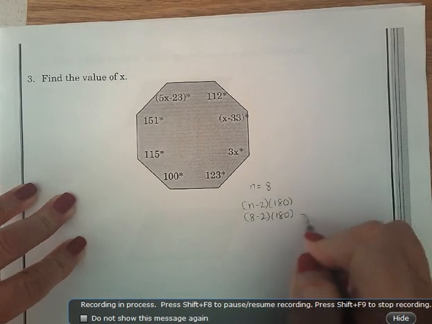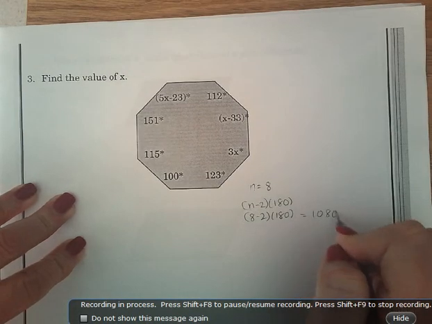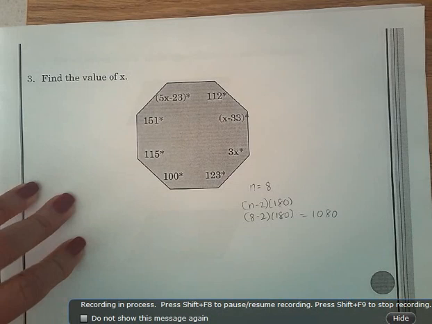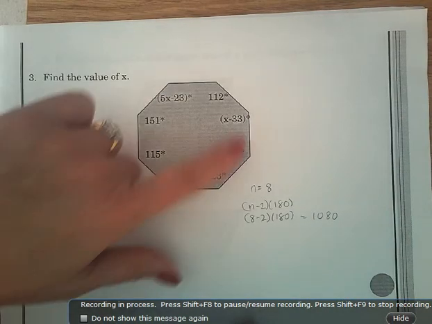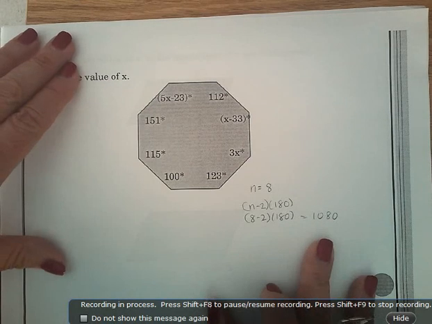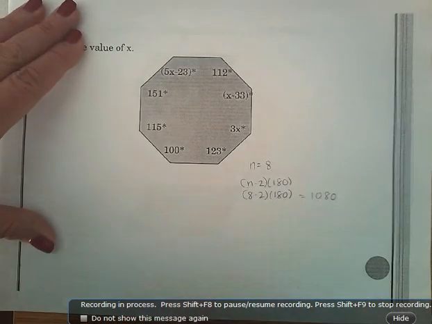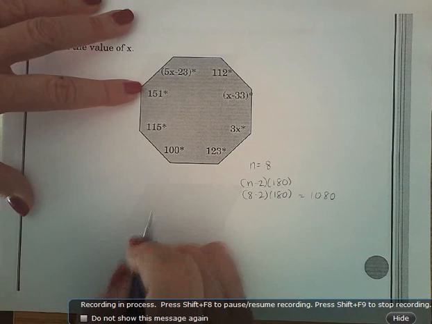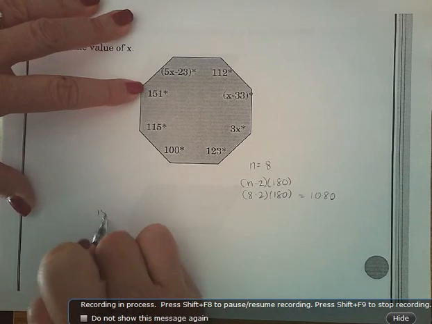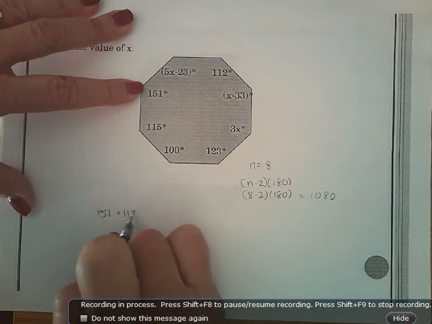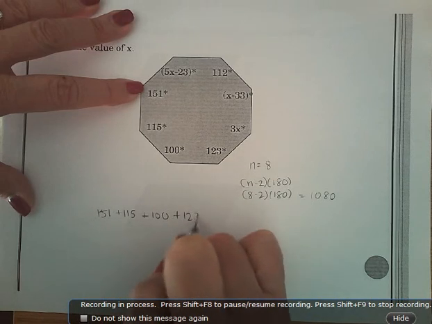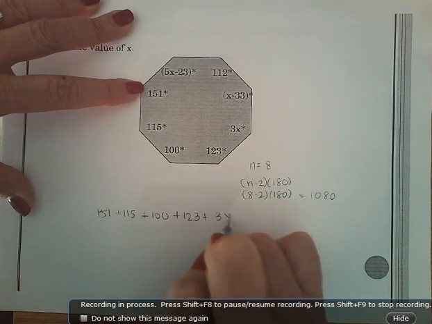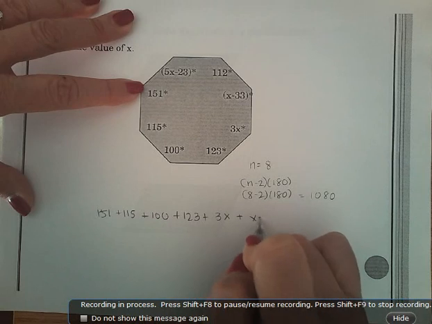So now I just pick a side to start with. I have 151 degrees plus 115 degrees plus 100, 123, 3x, x minus 33, 112, 5x minus 23 has to equal this 1080. So let's start adding all of our stuff up.